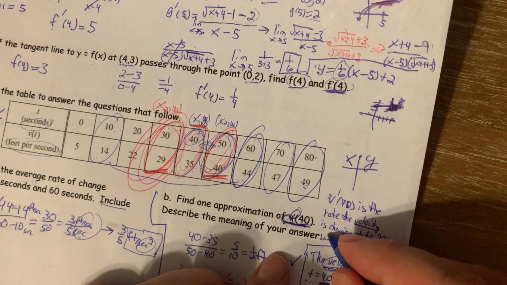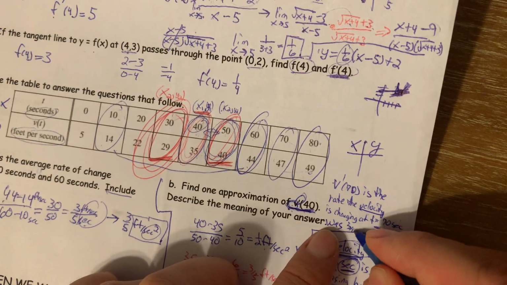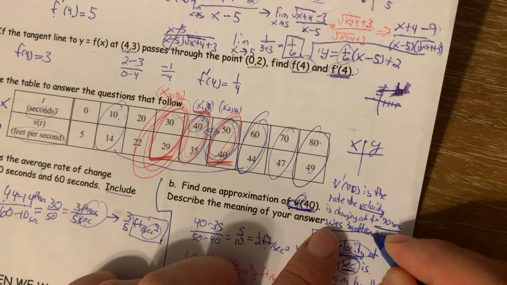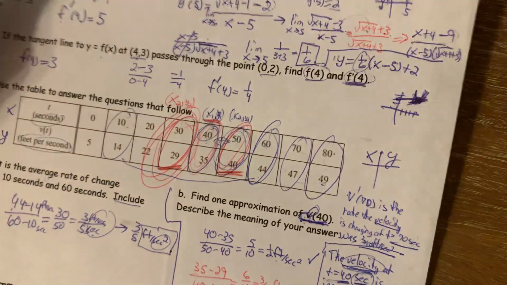The rate was whatever this answer, I'm going to use whatever, my 3/10 was 3/10 feet per second squared. And these units are also necessary. Okay, so hopefully you're feeling okay about that. We'll get more practice on that over the course of this year.